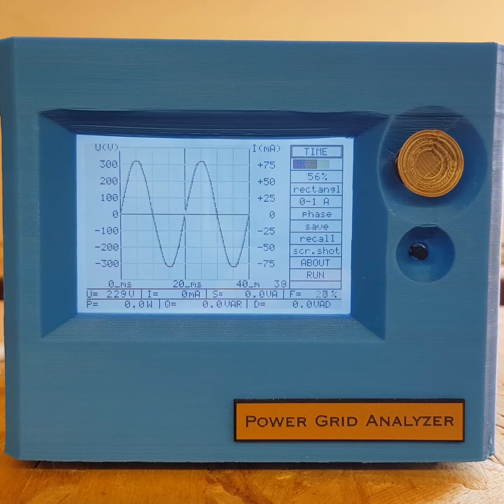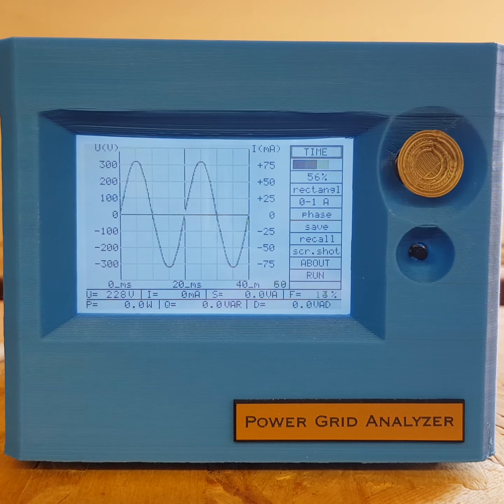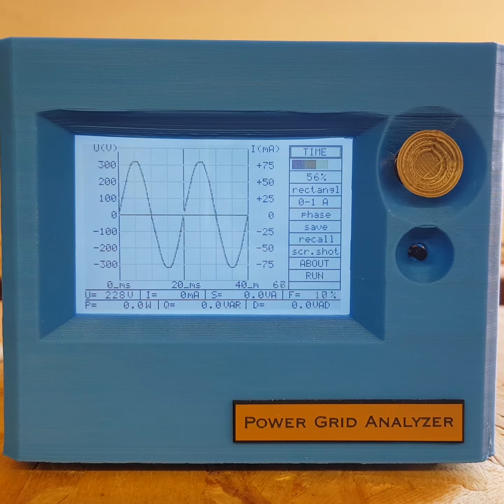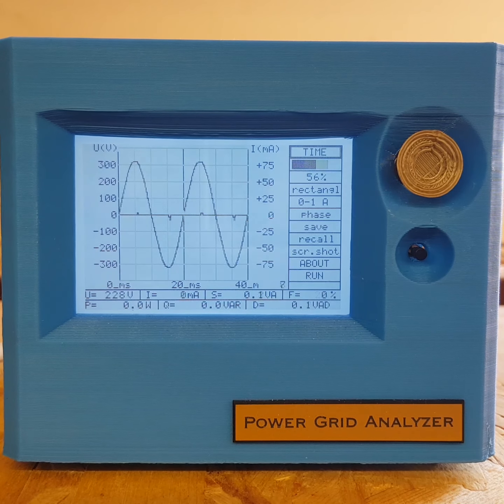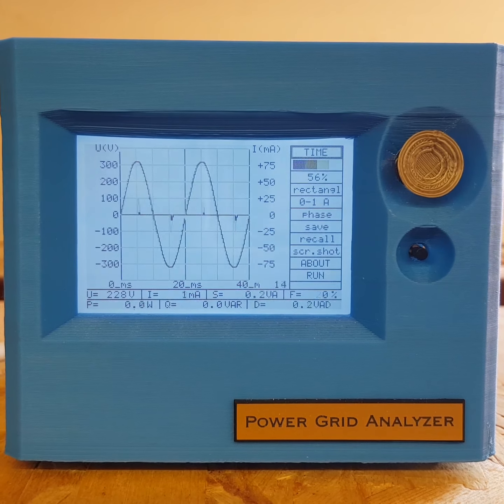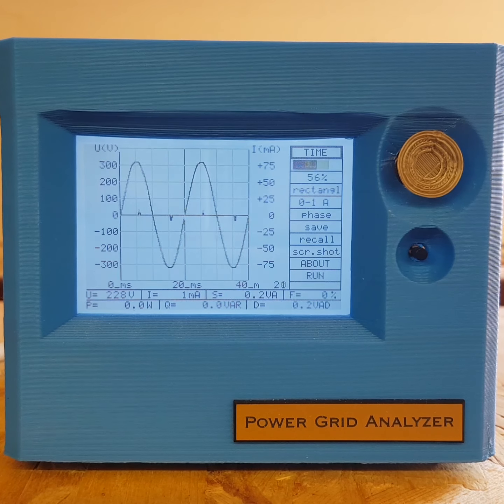This is the time domain representation of the voltage. And now I'm going to plug a phone charger and I am going to charge a phone.